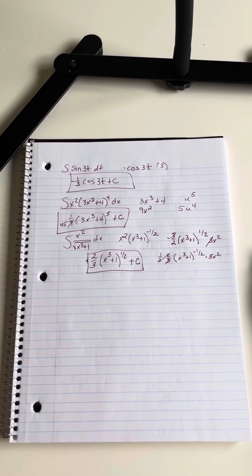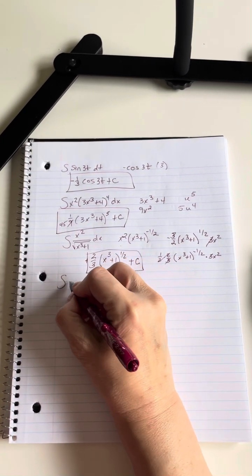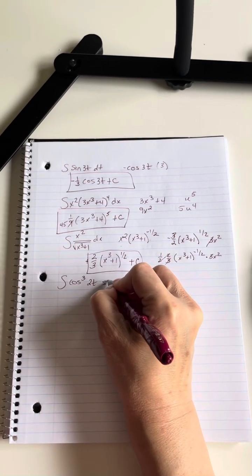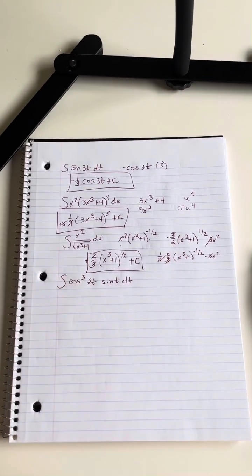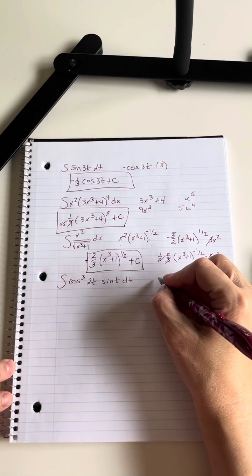All right, example 4. Integrate cosine cubed of 2t sine of t dt. Because the cosine has the cubed and the 2 with it, I'm going to start with that.